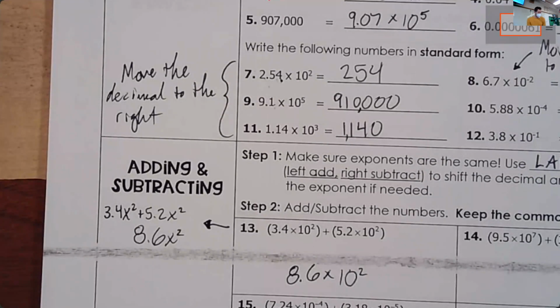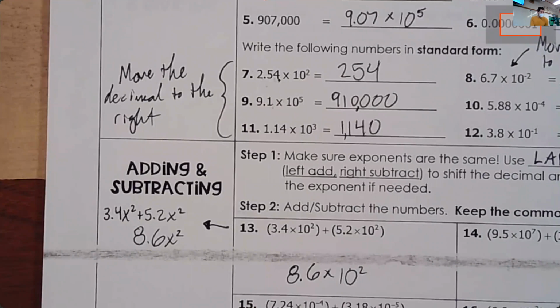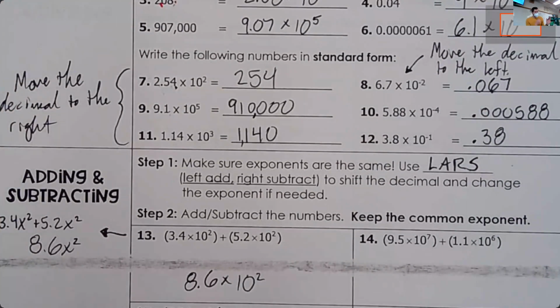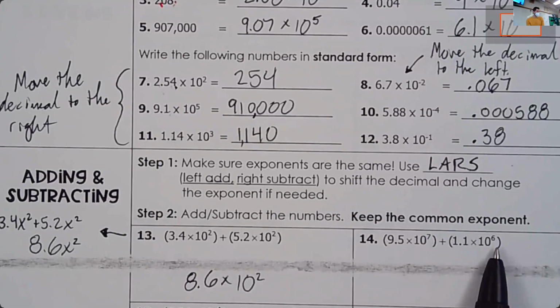All right. So that's it for number 13. Now, number 14 is going to be a little bit more challenging because the issue that we have on 14 is that our exponents are not the same. So we either need to change our first scientific notation to get a 6 as an exponent, or we have to change our second scientific notation to get a 7 with an exponent. And it doesn't matter which one we do. It doesn't make a difference. So we could go with either one.